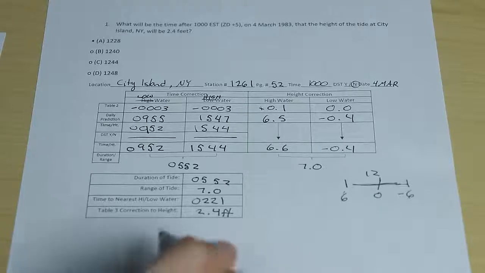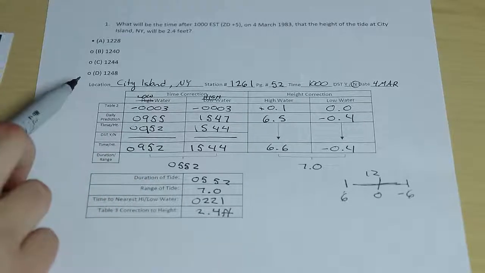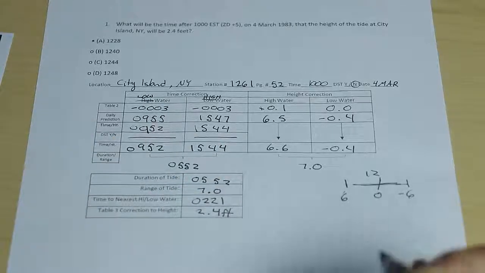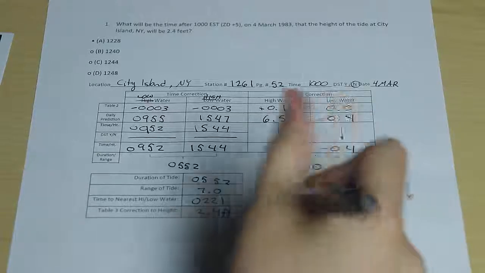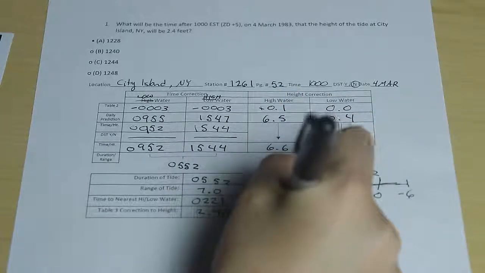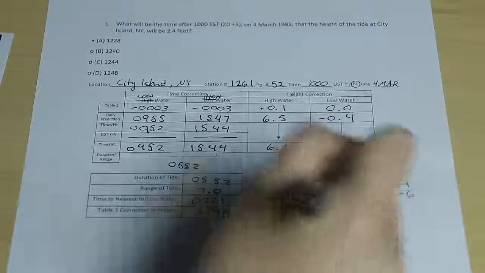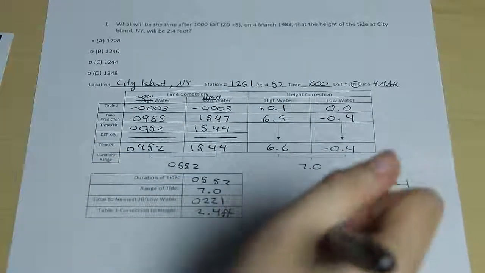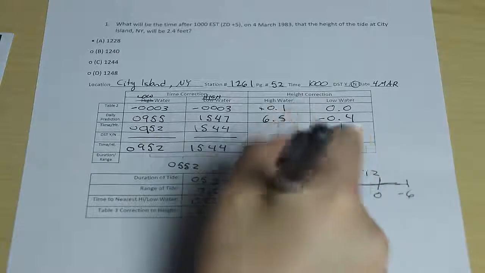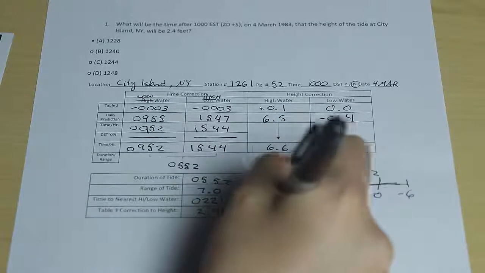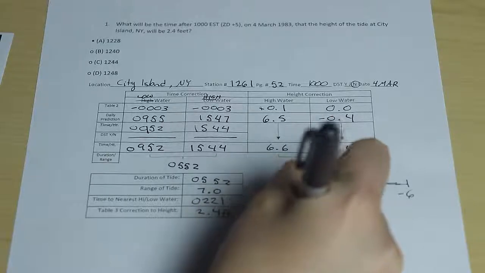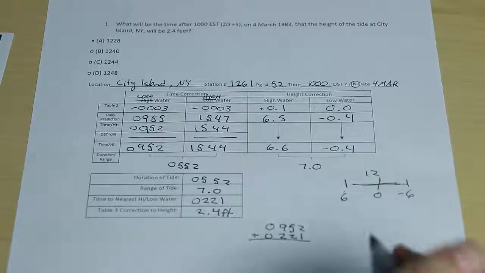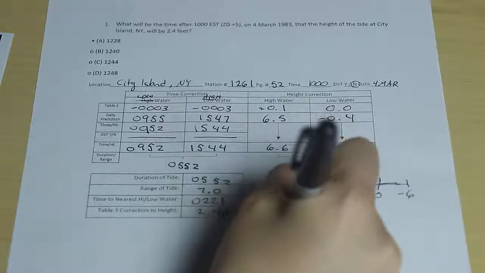So now that we have all this information, what do we do with it? We still don't have our answer. So we'll take the 0952 and we will add the 0221 and come out with 1213.